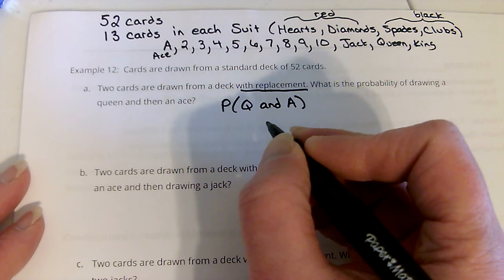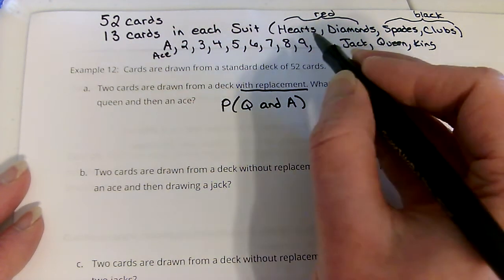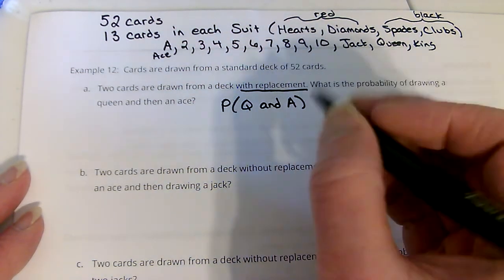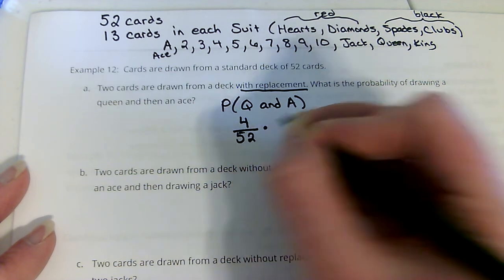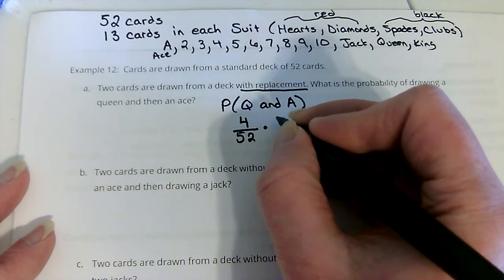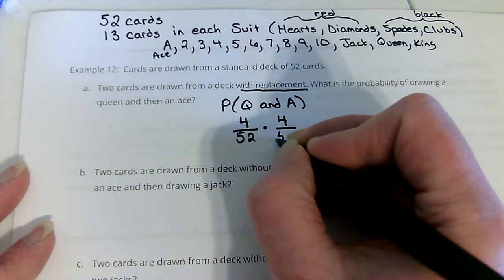So the first card being a queen, there'd be a queen in each of those sets, so there'd be 4 queens out of the total 52. And how many aces would there be? Well, there'd be 4 aces out of 52.